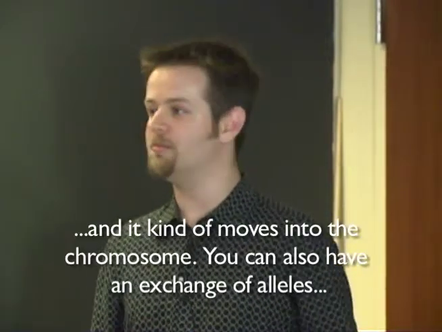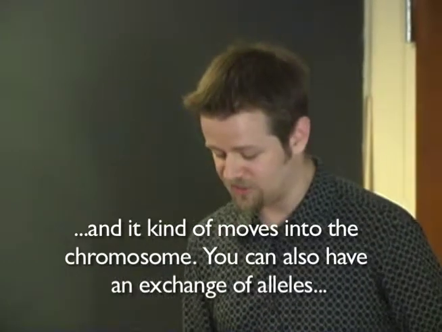But the others, you can also exchange alleles. So this is where some bit of DNA plops in, and suddenly you've got something that wasn't there at all, moves into the chromosome. Exchange of alleles, where you have some allele that has some point mutational difference, and then you've got the rest of the chromosome that has the same region too, and you can get recombination, and now the chromosome has the mutation.